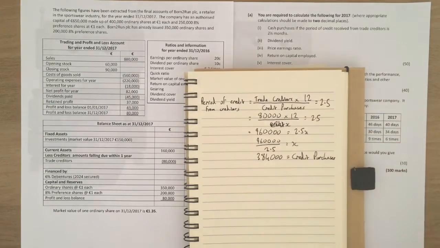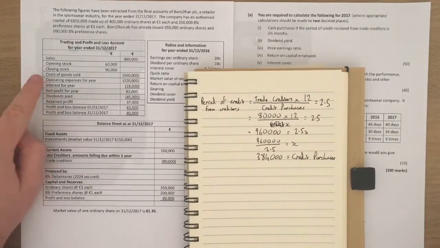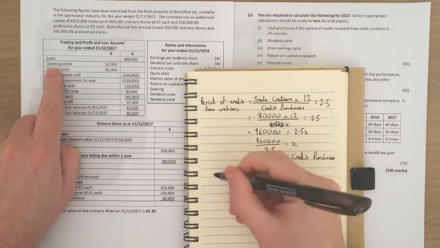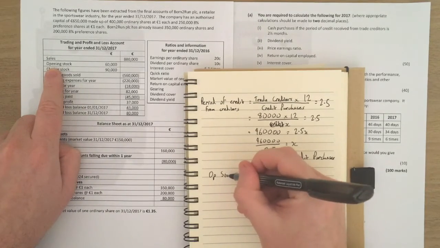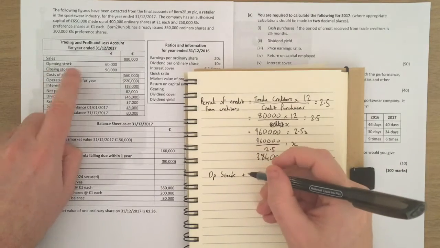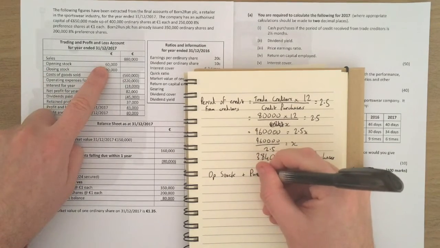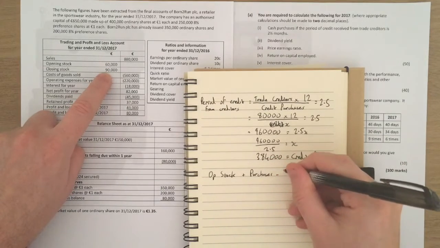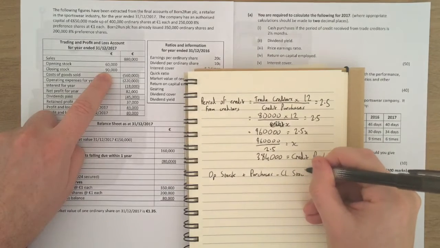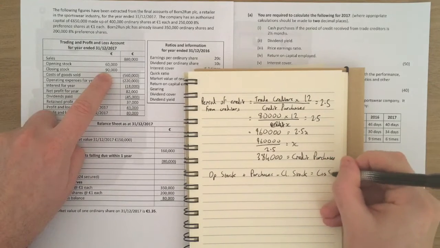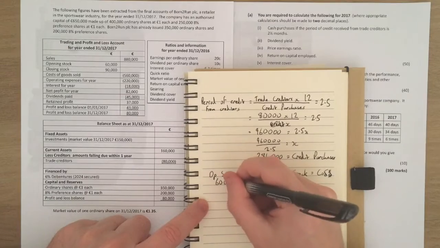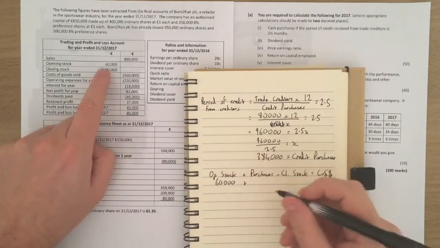Now, the question is asking for cash purchases, so I need to go over here and figure out my total purchases first. So opening stock, usually I'd have plus purchases in there, then take away closing stock is equal to my cost of sales. Okay, so you'll notice you have three of those numbers. So your opening stock is 60,000 plus purchases I don't know.